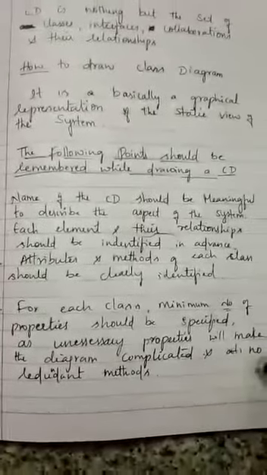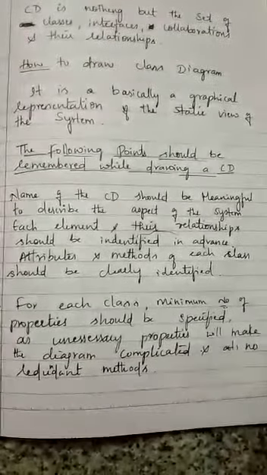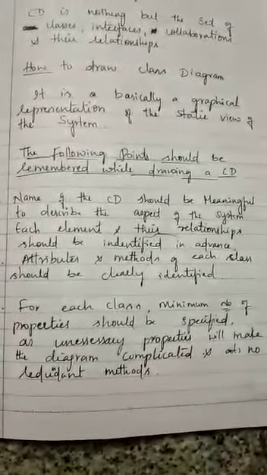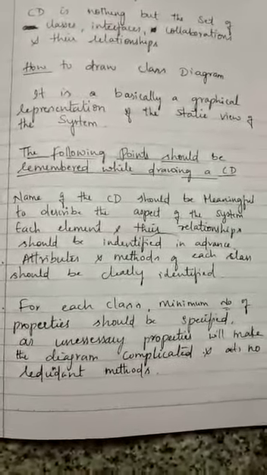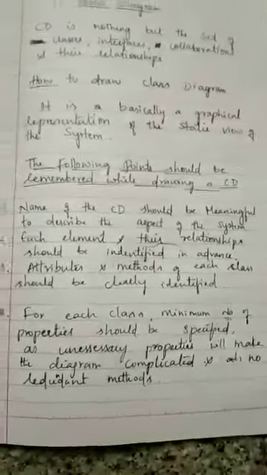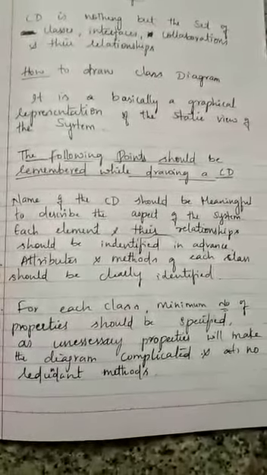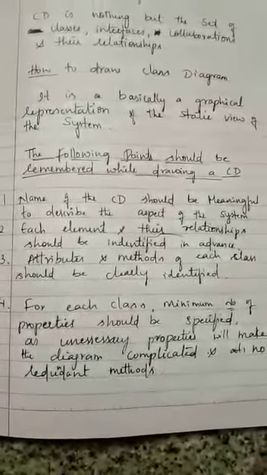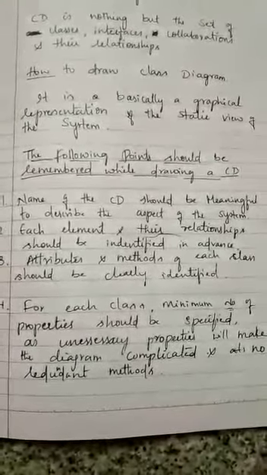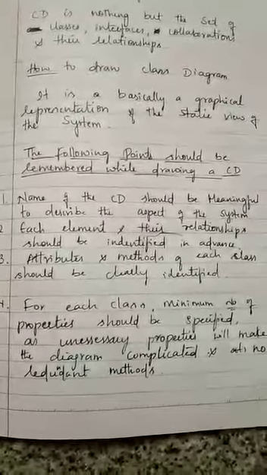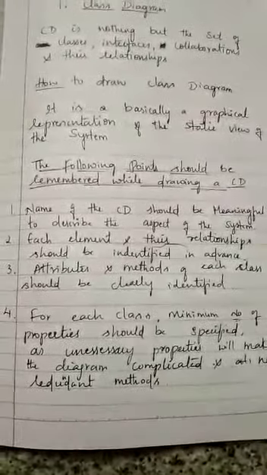And fourth, for each class there should be a minimum number of properties. If there are unnecessary properties, this will make the diagram complicated, that is complex. And if there are unnecessary methods, those methods will become redundant, that is duplicate.